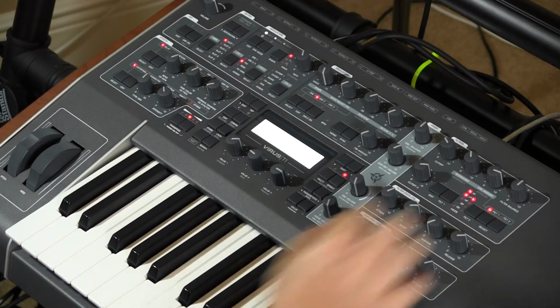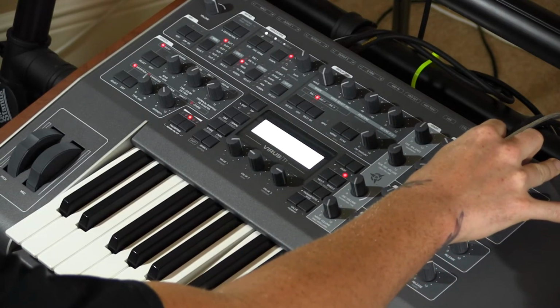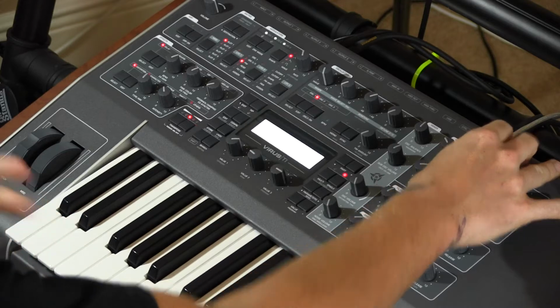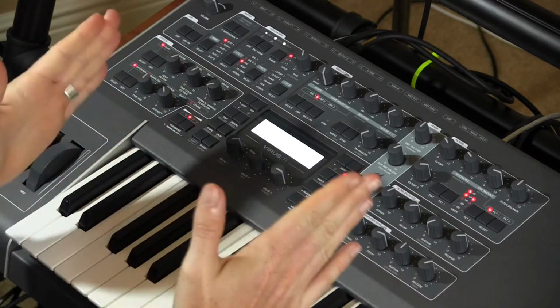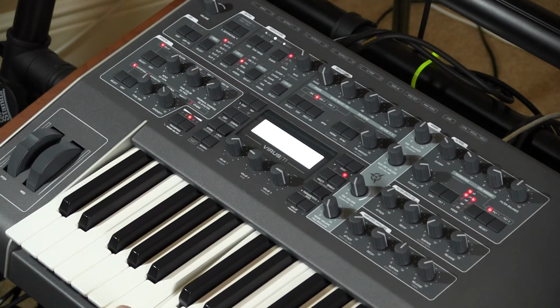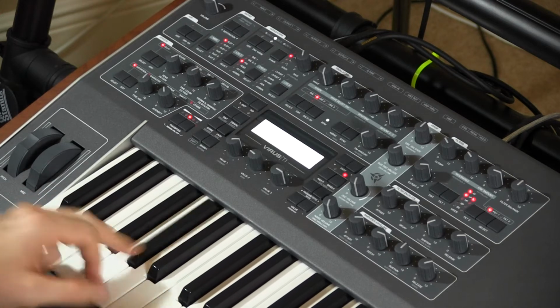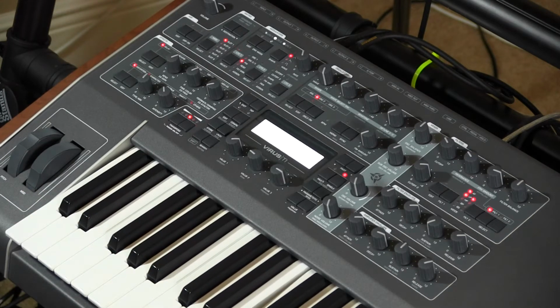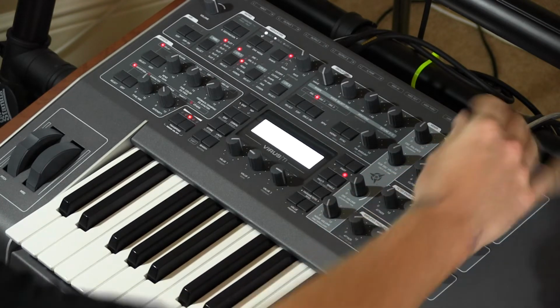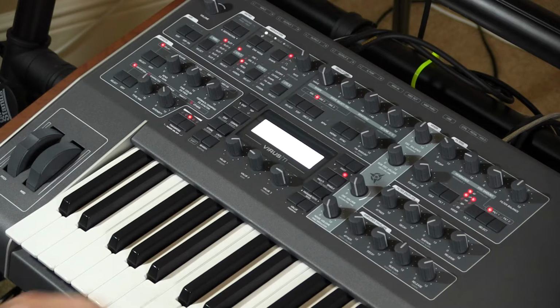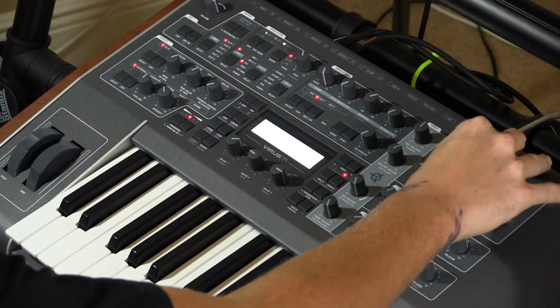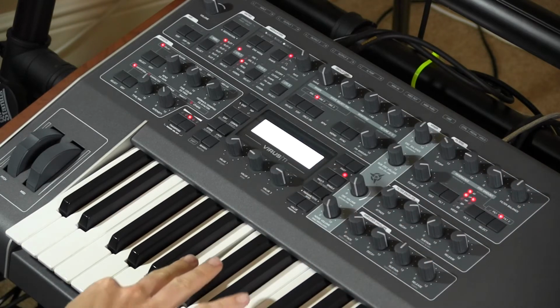Select filter 1, add some resonance. Now you can really hear the separation of the two filter cutoff points. That's pretty neat. So let's back off the resonance a little. Filter 2, back that off just a hair.